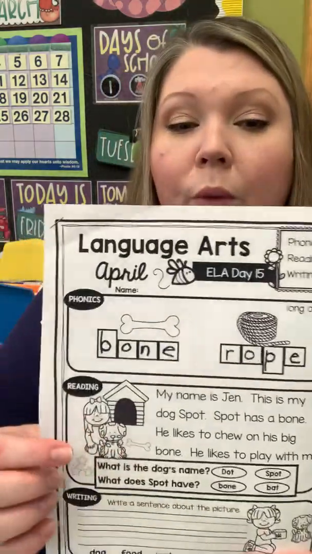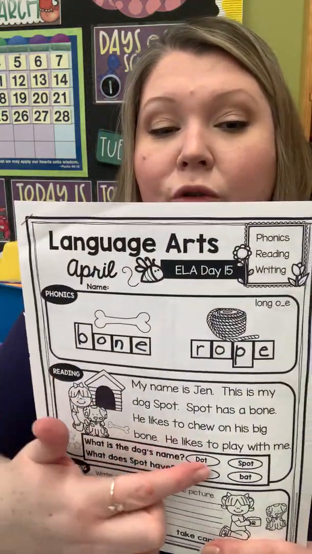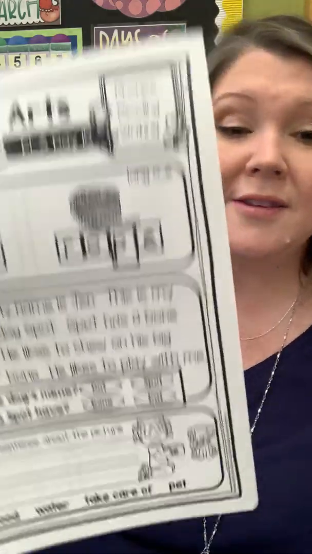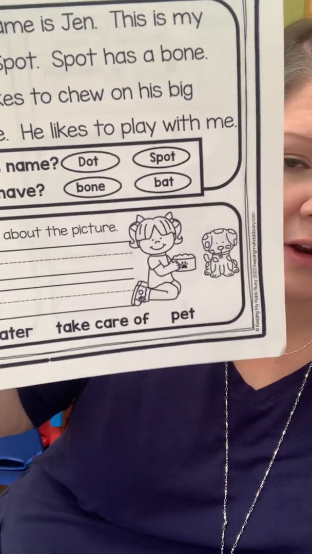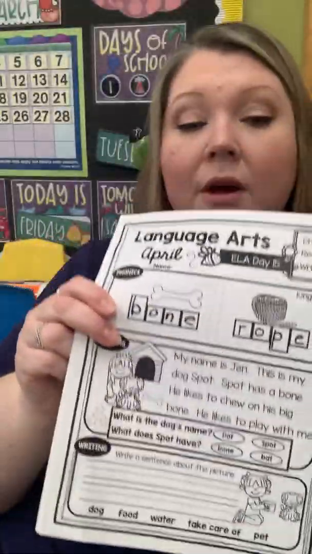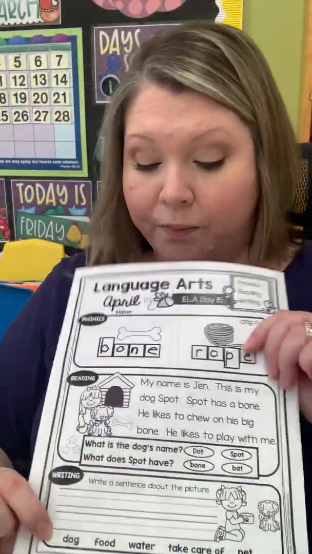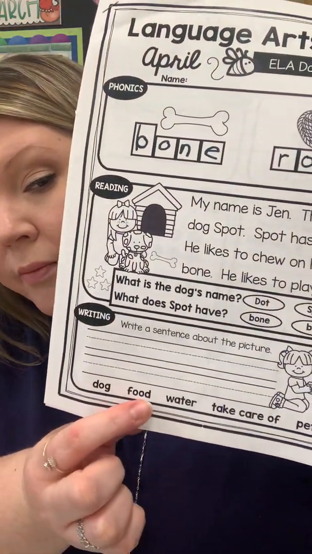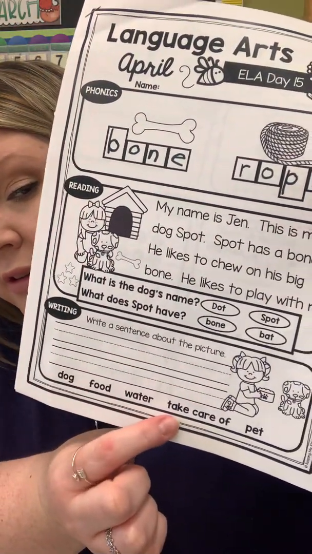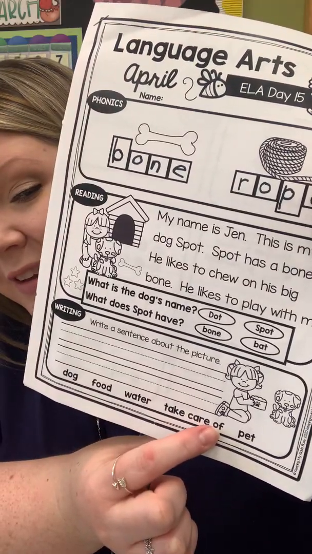Now the next part, we're going to read the story, answer the questions, write a sentence about that picture. This looks like a little girl feeding her dog some dog food. Let's read the words that you can use to help you. It says dog, food, water, take care of, and pet. I can't wait to see what sentences you make.